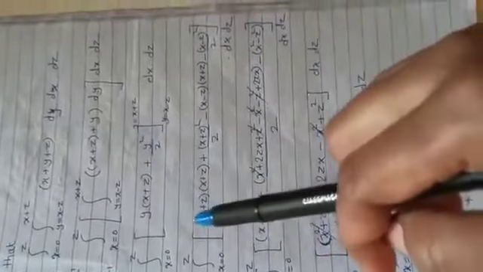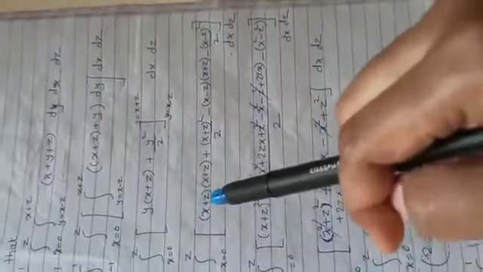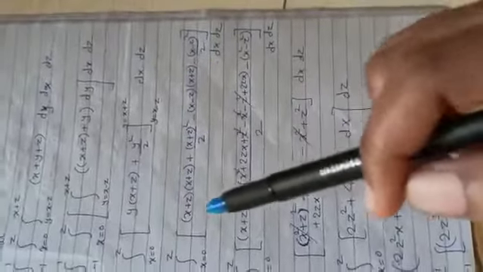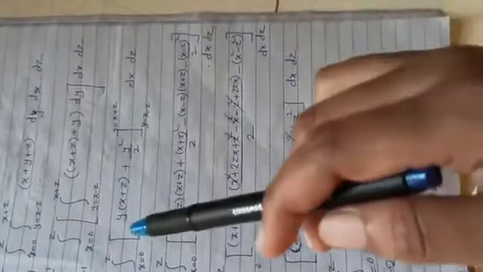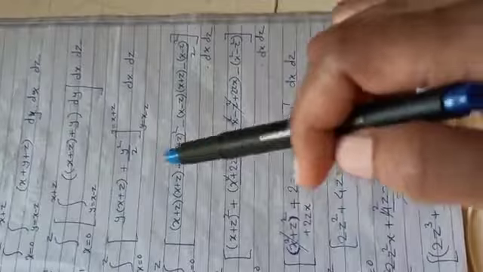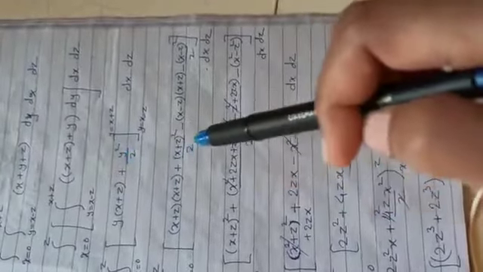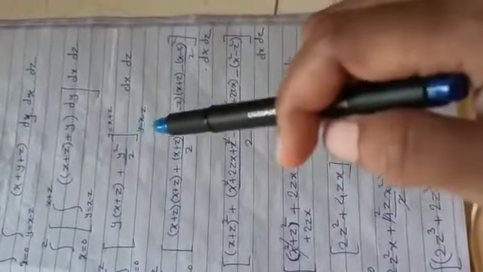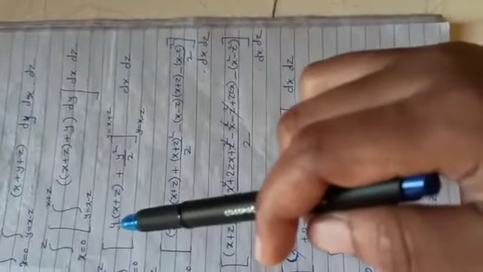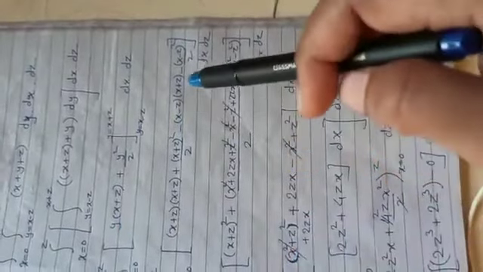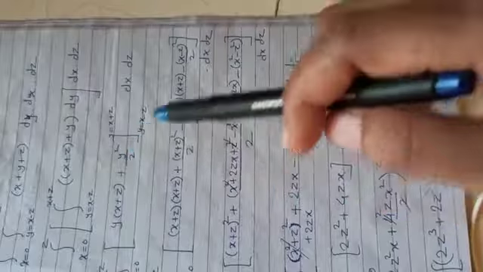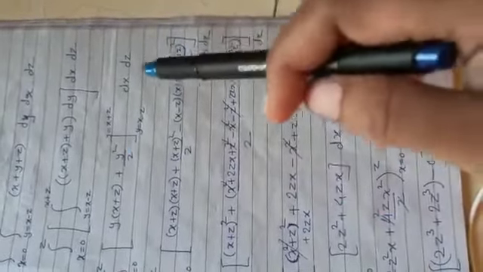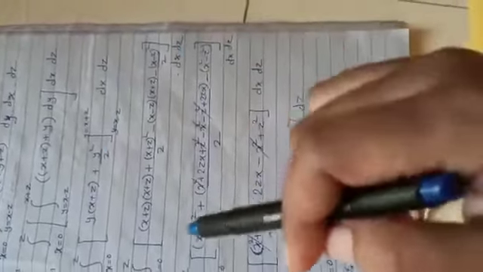Putting upper and lower limit, you can simplify this term. Upper limit is x plus z, so x plus z into x plus z, plus x plus z whole square by 2, minus the lower limit, y equal to x minus z, into x plus z, plus x minus z whole square by 2, times dx dz.